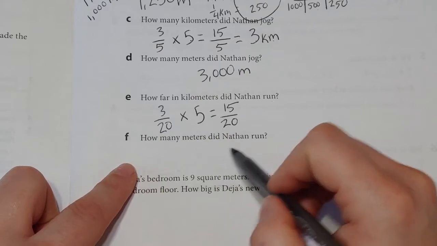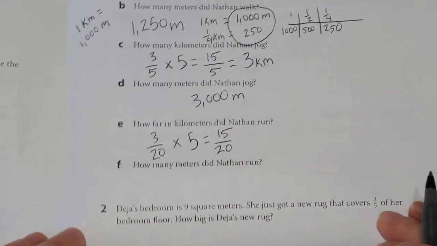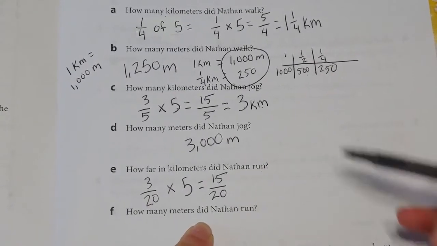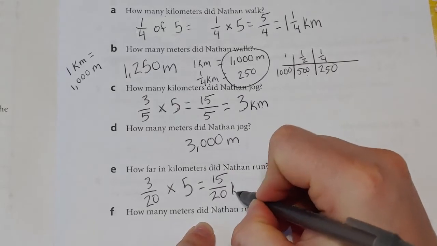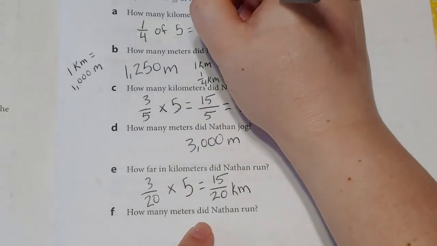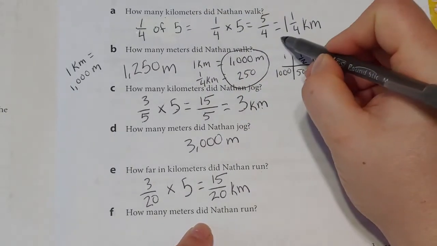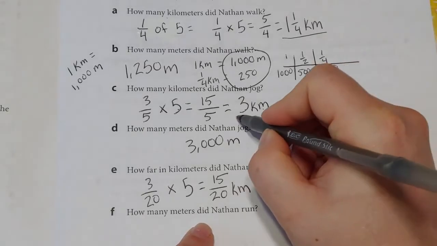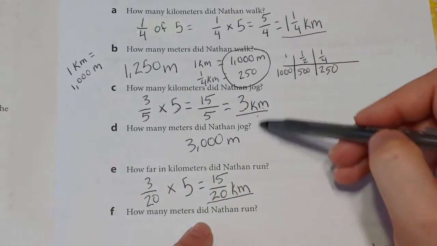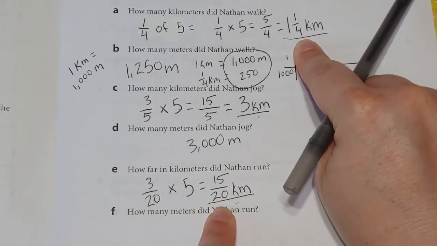So how far in meters did Nathan run? We've got some different denominators here. Before we jump into this meters one, I want you to take a look at these other answers. We know altogether it's a 5K, a 5 kilometer race. So right here we've got 1 1/4, 3, and 15/20. We know that all three of these together have to equal 5. So why do we have different denominators here?